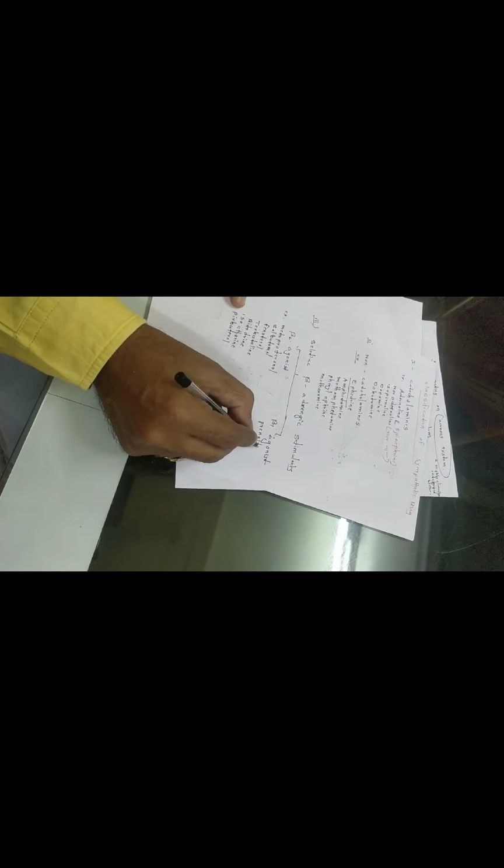salbutamol, terbutaline, ritodrine, isoetharine, albuterol, and other beta 2 agonists. Beta 1 agonist is prenalterol.